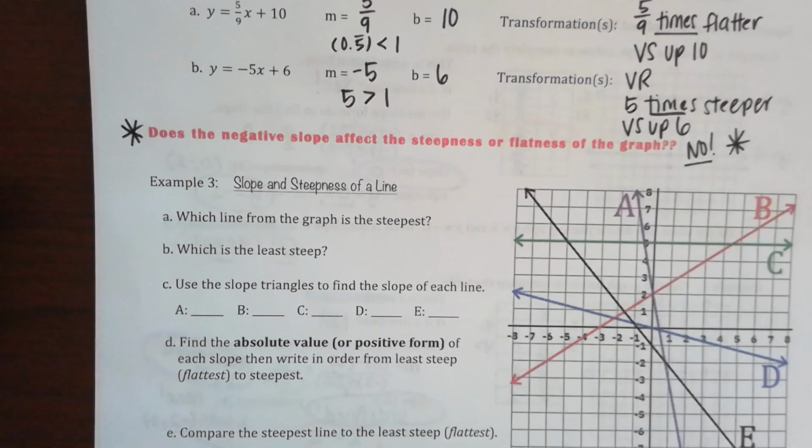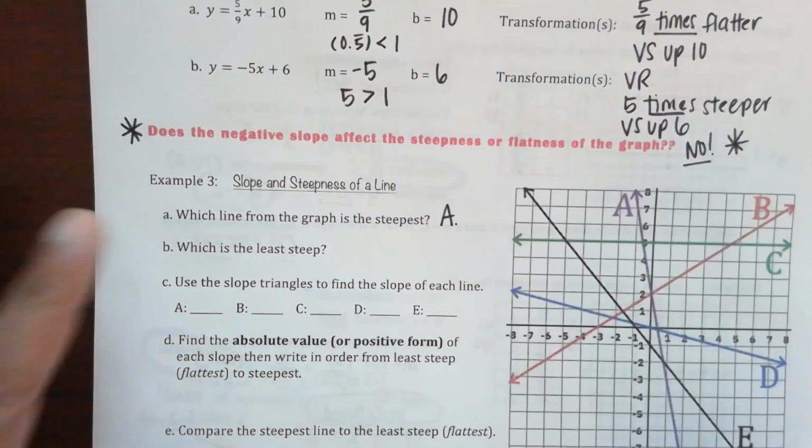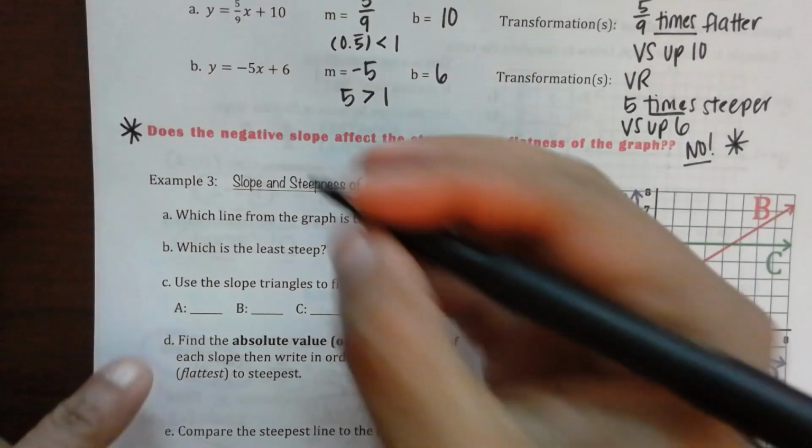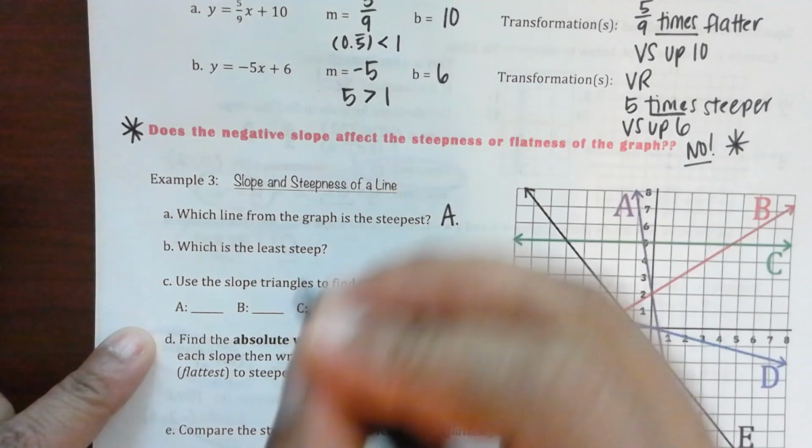It means which one is the most what? The closest to the Y. Which is the closest to? What word? Vertical. So look to see which one is the closest to being vertical. A. It does not matter if it's negative. It's A. Which is the least steep? C. Because it ain't going nowhere. It is as horizontal as it can get.